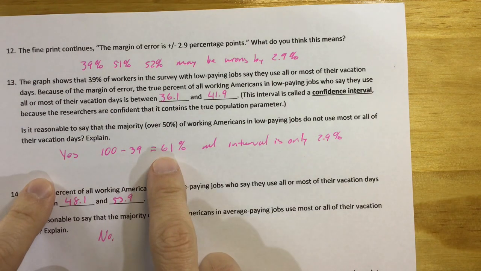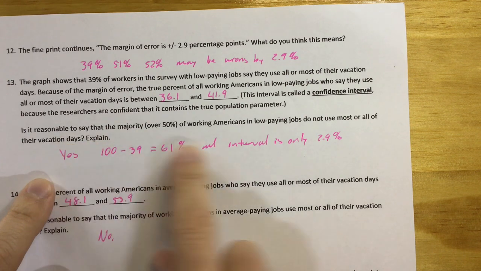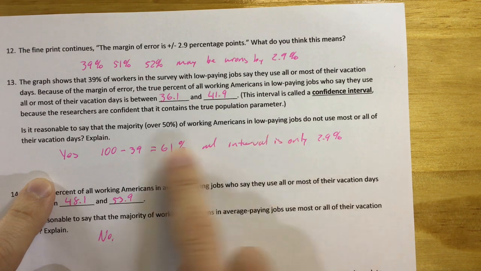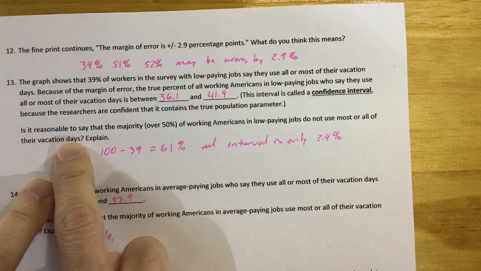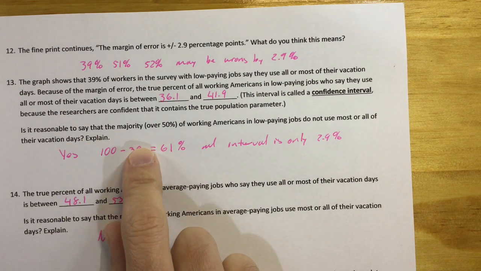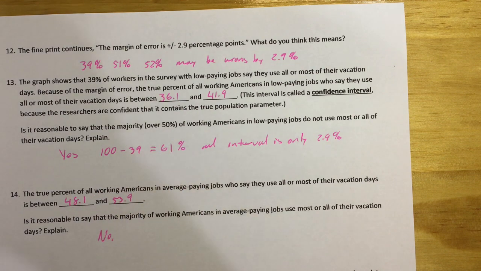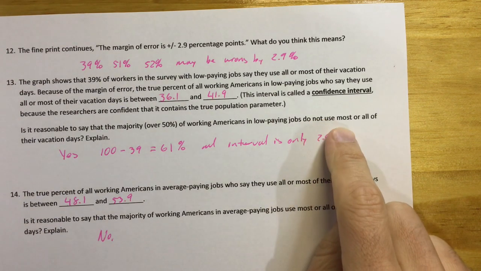But what about the other ones here? Where was it? I might have misread that part there. Is it reasonable to say that the majority, oh no, I did right. The majority, or 50% or higher of Americans in low-paying jobs do not use most of their vacation days.